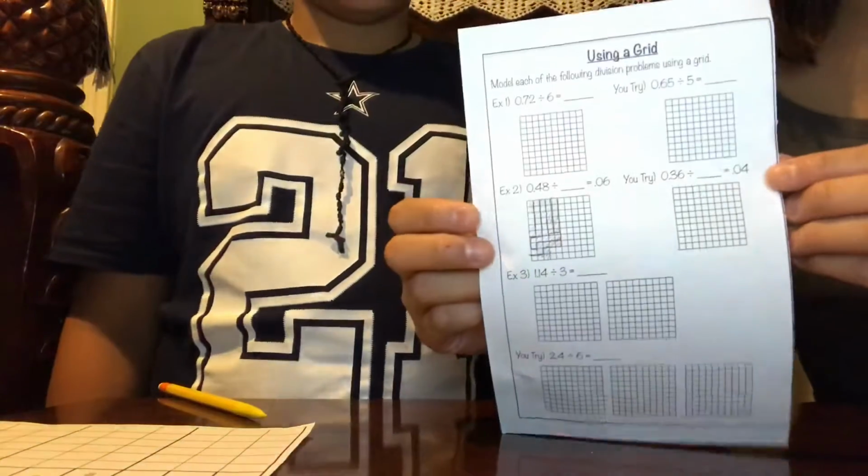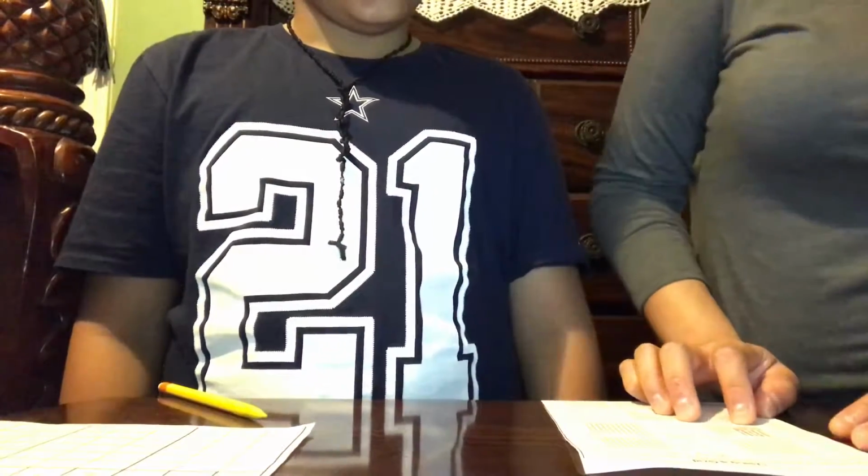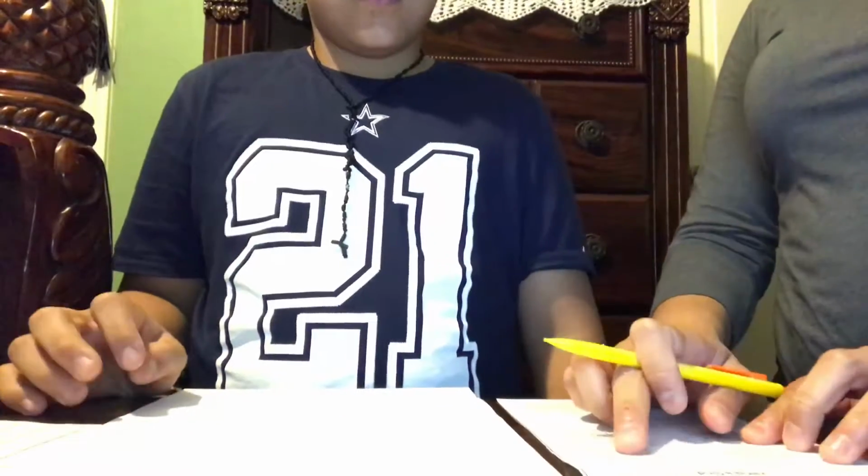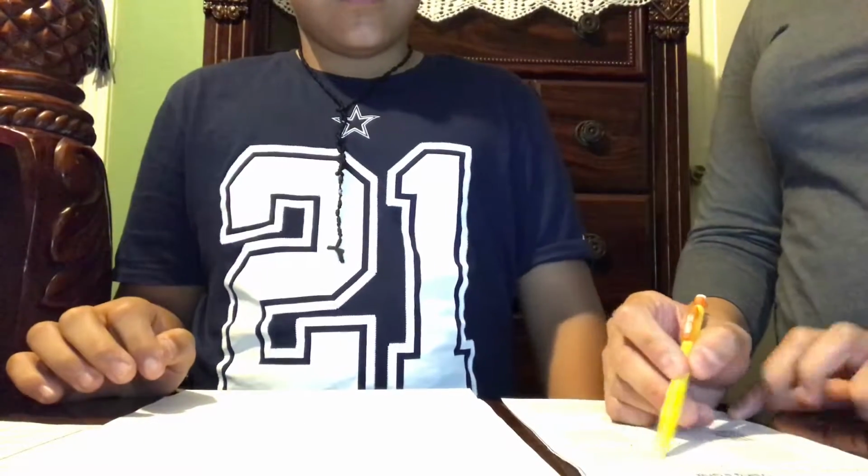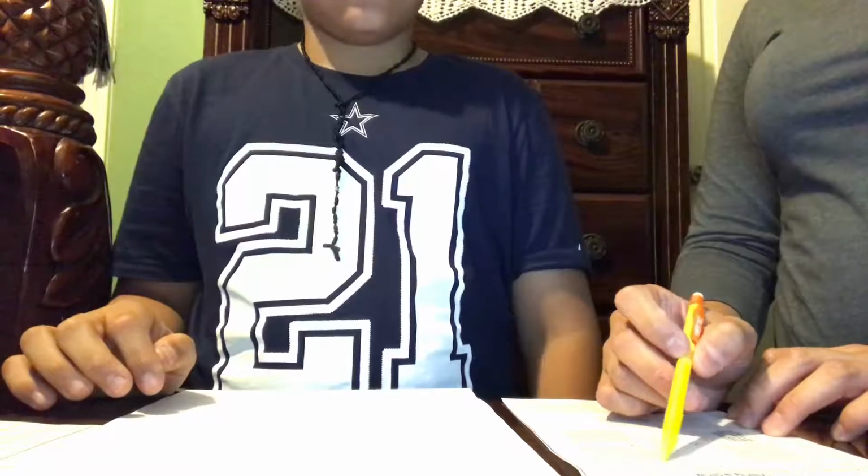Now I want you to actually do a real problem. And I'm going to give you this small worksheet that I've created for you. Since we already did the first one, I want you to do the second one. I'm going to give you a blank sheet of paper where you can work it out, and then you're going to fill in the model with the number of groups you have and how many in each group.